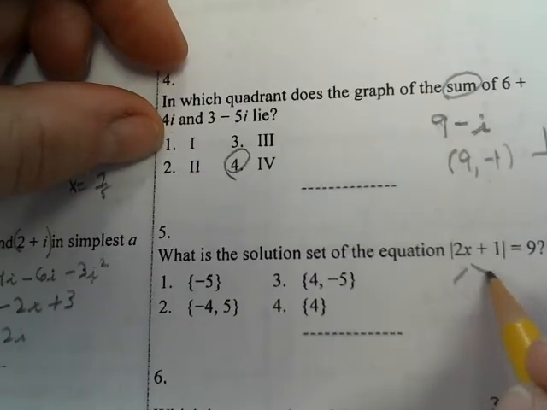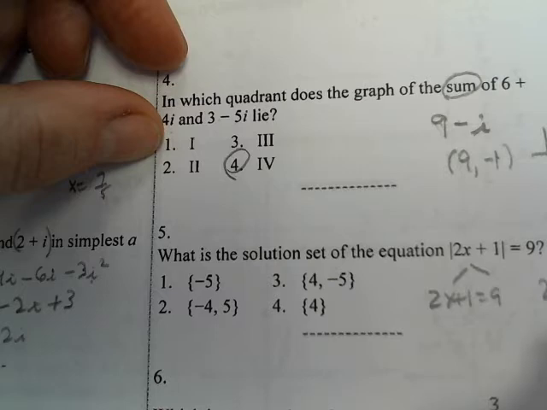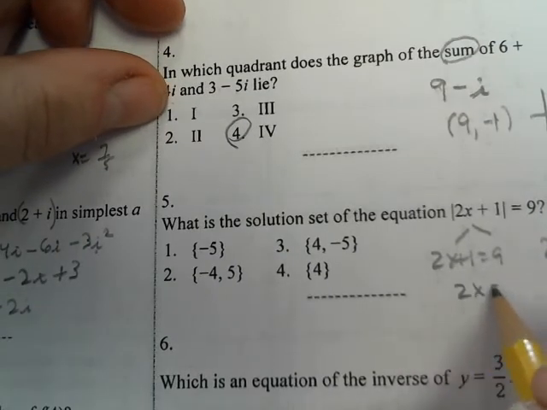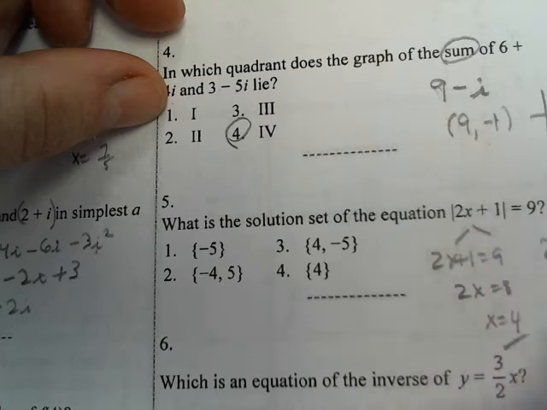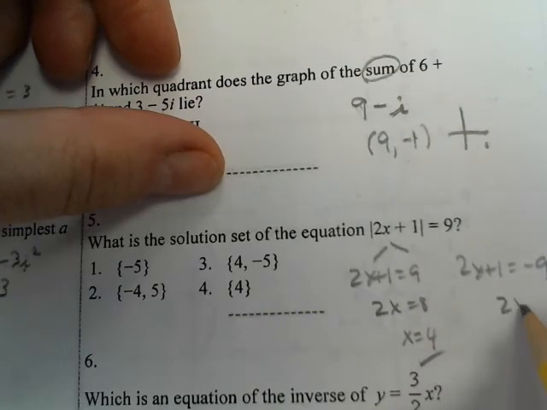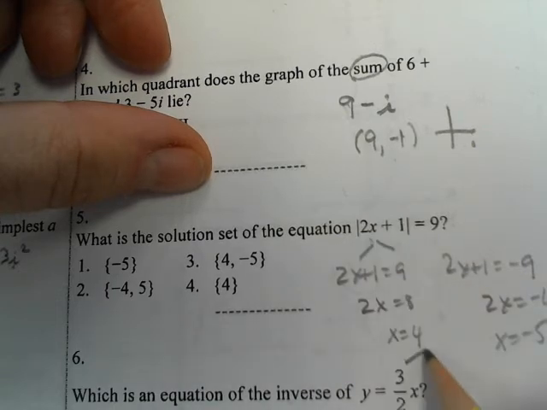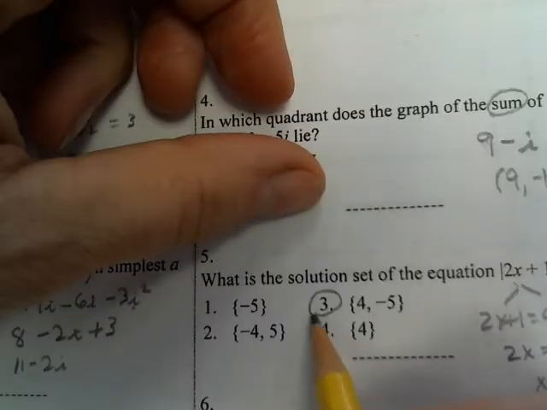Number 5, you're going to split this into 2x plus 1 equals 9, and 2x plus 1 equals negative 9. Subtract 1, 2x equals 8, and x equals 4. And if you substitute it in, it will work, and check. This one you get 2x equals negative 10, so x equals negative 5. Plug it back in, and it checks. So 4 and negative 5 is the answer, option 3.